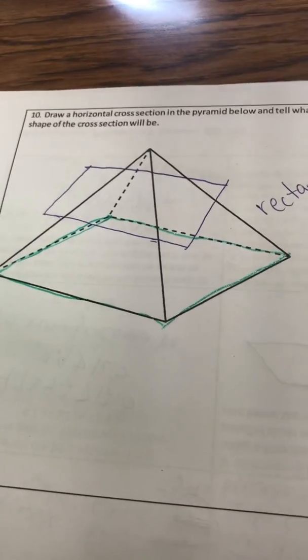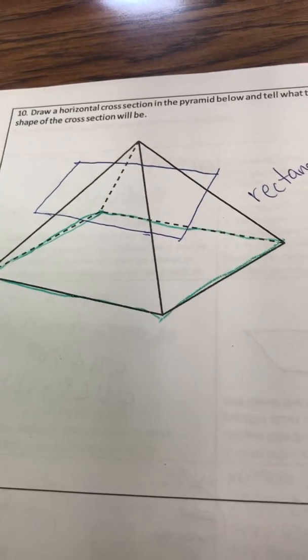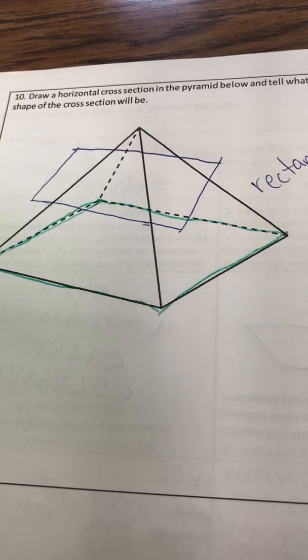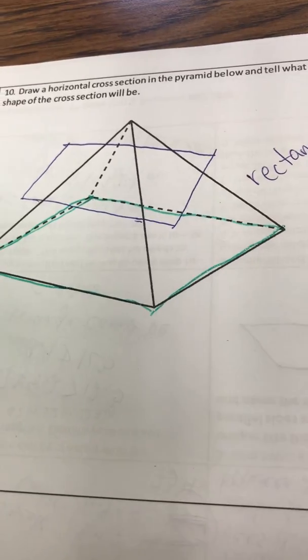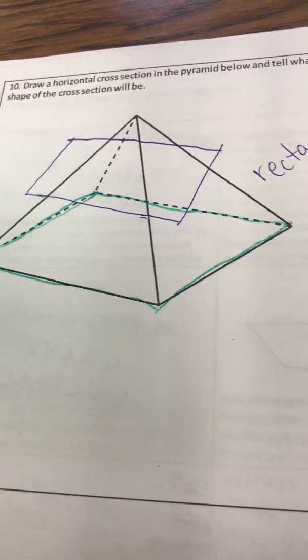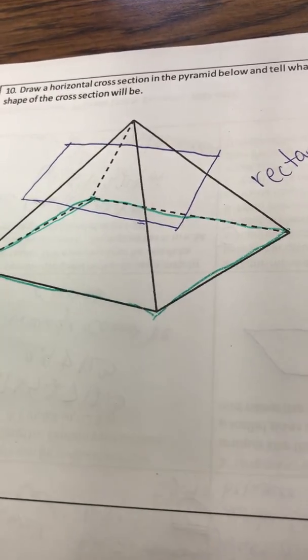If you are given dimensions or some way that says that all 4 side lengths are congruent, you need to tell me square, not rectangle. If you're not given those, call it a rectangle. Okay? All right.